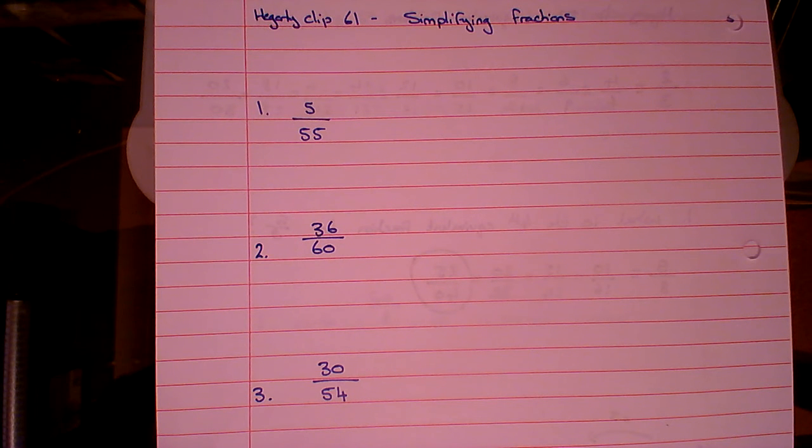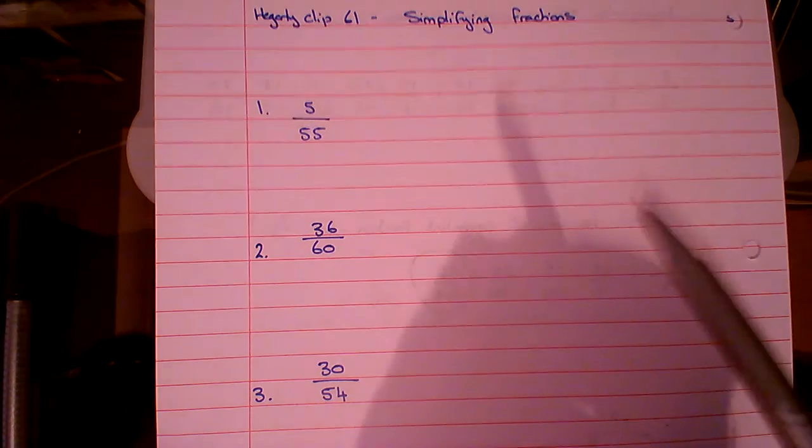Well, what we're looking for is a times table that both of the numbers would appear in. So that's the top number, the numerator, and the bottom number, the denominator. We're looking for a times table which both of them will appear in. So they've got to appear in the same times table. So we take question number 1.